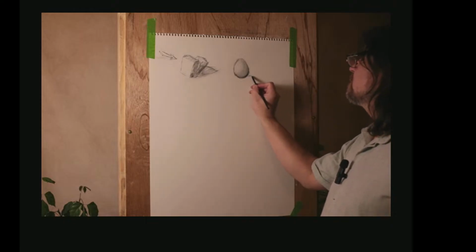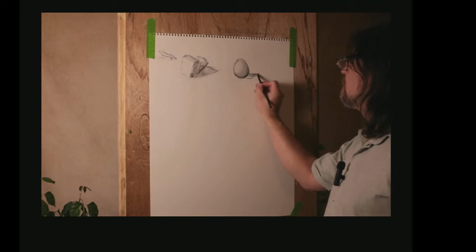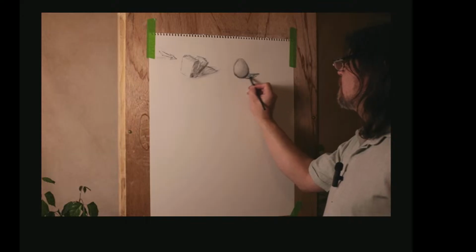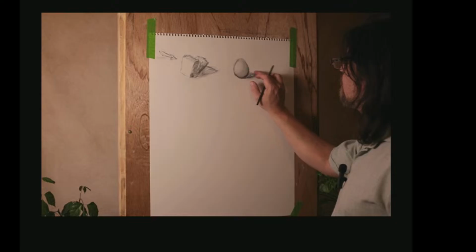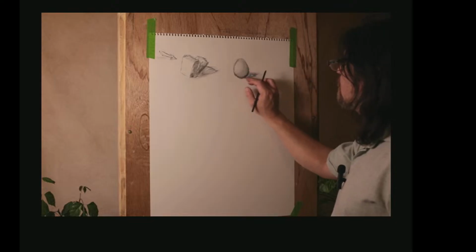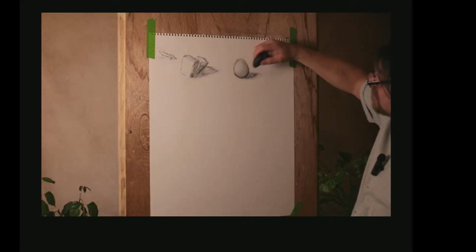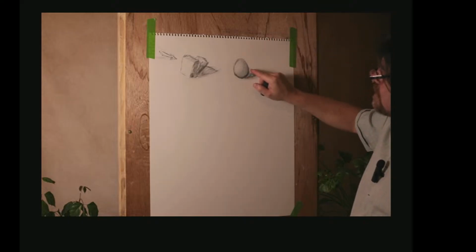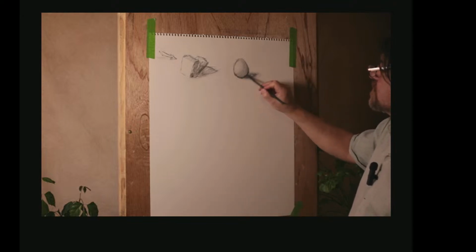And then the shadow is going to be kind of like, and then this is really interesting because right around here, especially with curved objects, this is all nice and dark from the shadow.